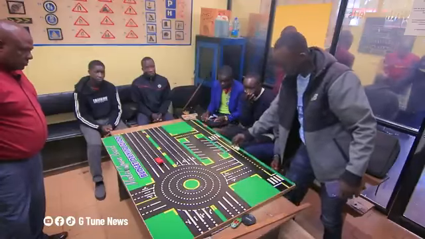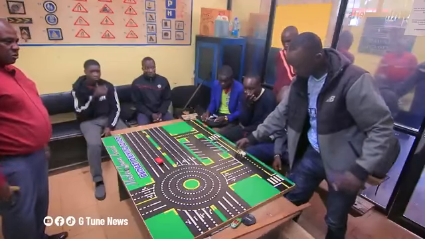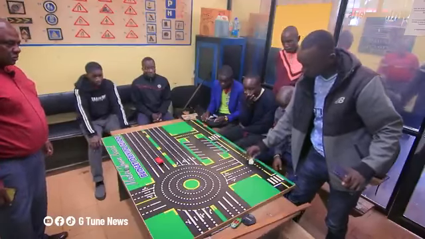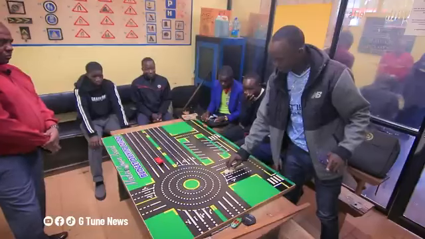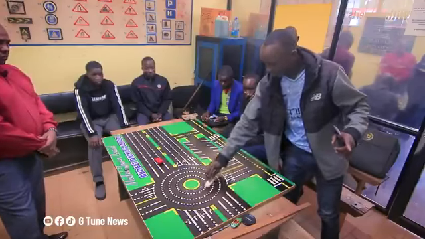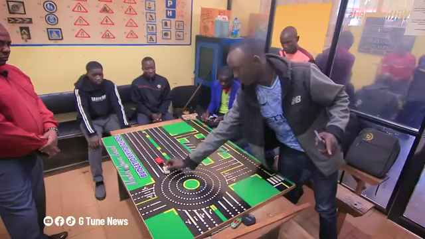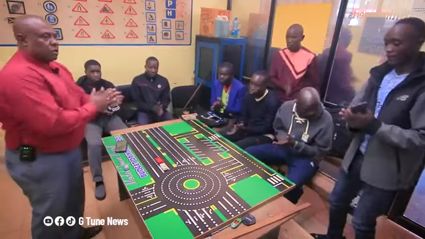Move on. Join the, continue. Join the immediate. Then use lane 3 in the roundabout like that. I'll be behind this car.